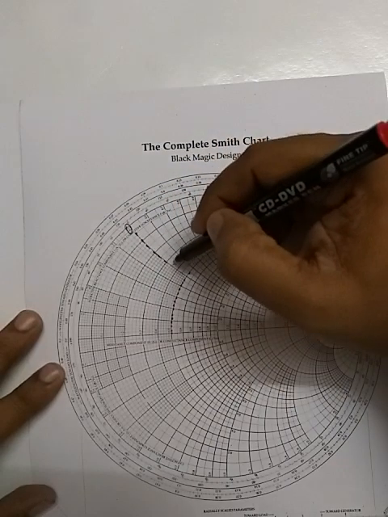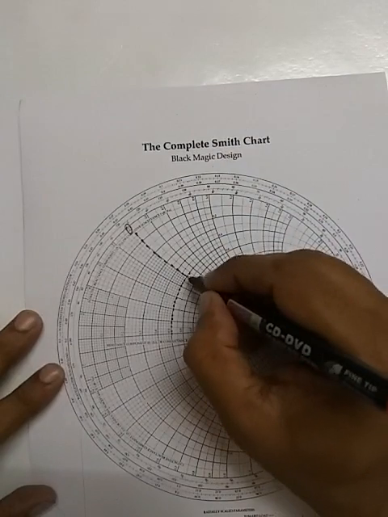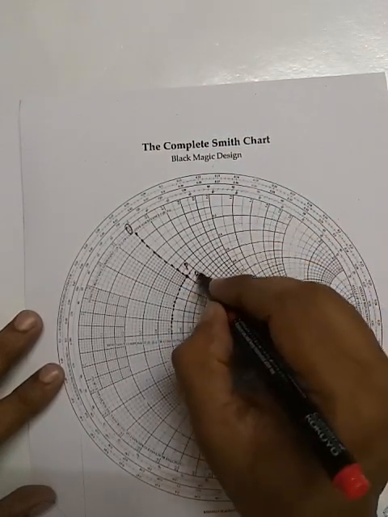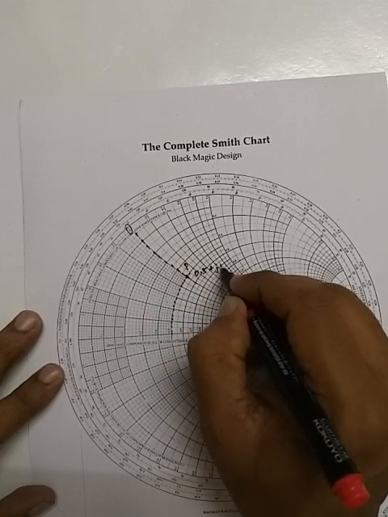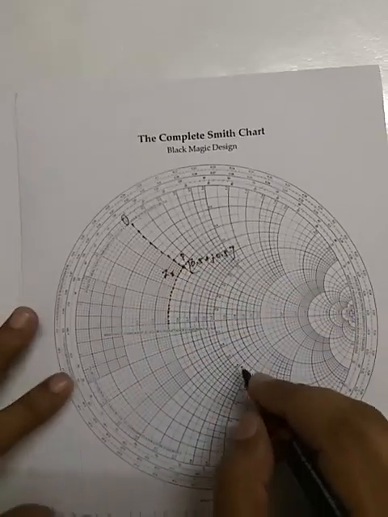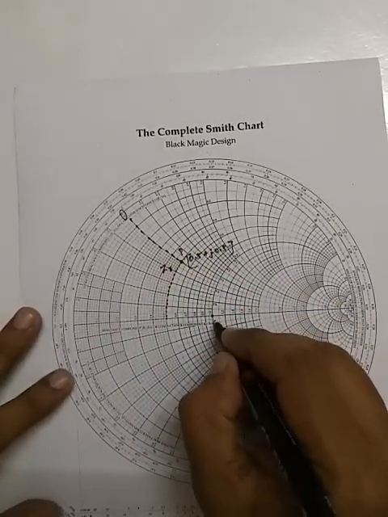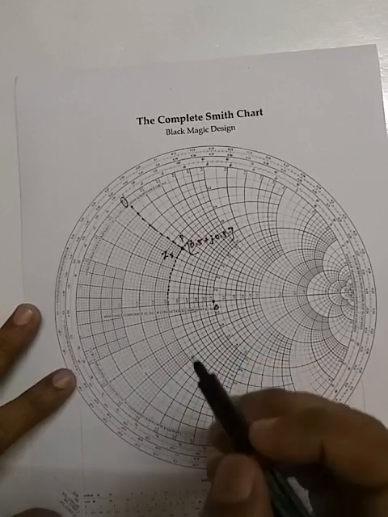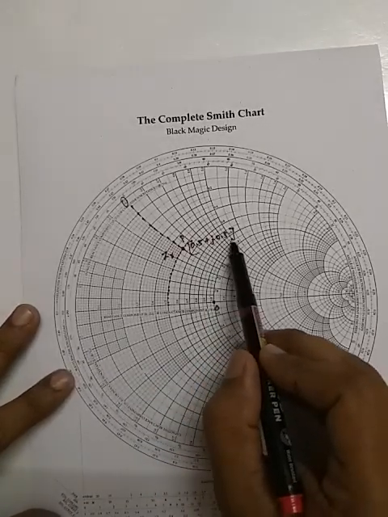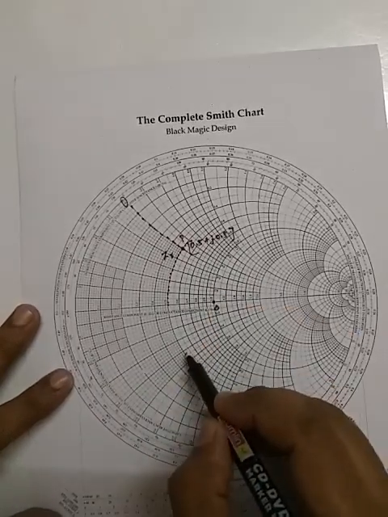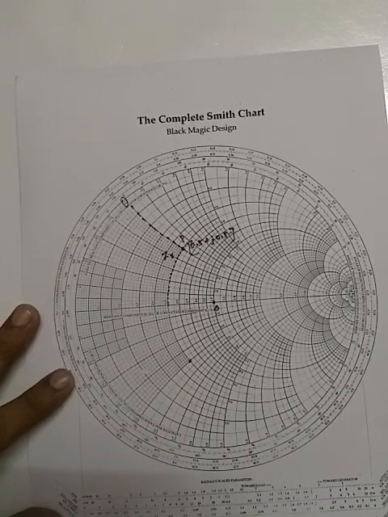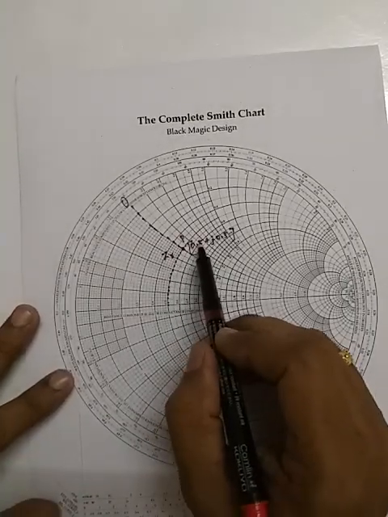So these two circles will come together at this point. Let the point be P. So this is 0.5 plus J 0.5. The load point is at R, and let the center of the Smith chart be O. And remember one thing, if the value is 0.5 minus J 0.5, your point will be in the lower half of the Smith chart at this point. Since this is positive, it is in the upper half.